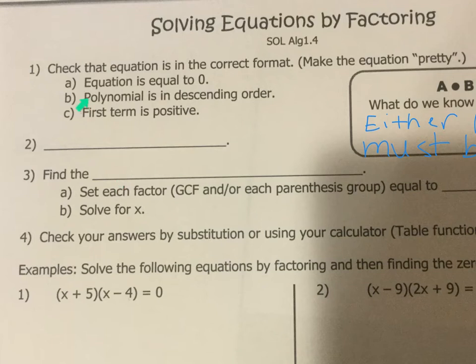So the first thing we're going to do is we're going to make sure the equation is in the correct format before we try to solve it. We're going to make sure that our equation is equal to 0, and we're going to do that in our examples below. We're going to make sure that our quadratic equation is in descending order, so that means it's going from x squared to x to a constant. And then finally, we're going to make sure that our first term in the quadratic equation is positive. The next step is we're going to factor. So we're going to use the same methods as we learned earlier, either GCF, difference of squares, grouping, or Xbox.